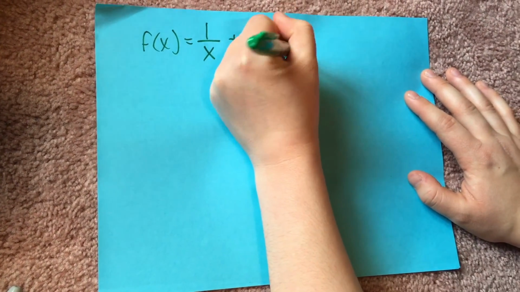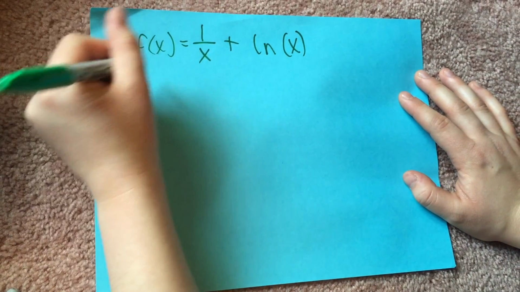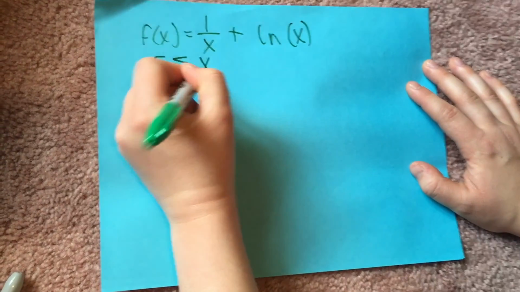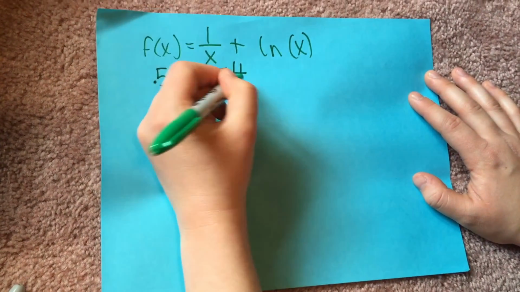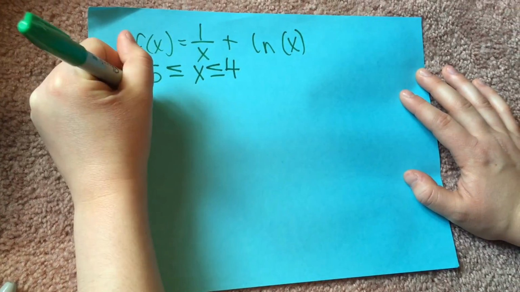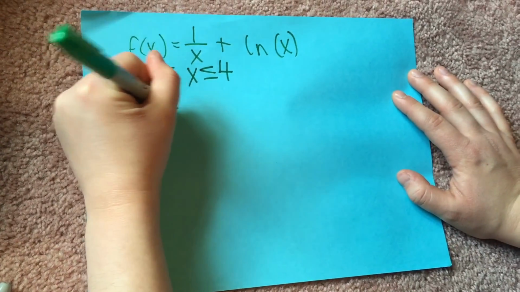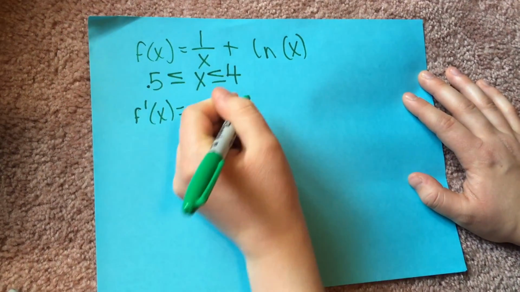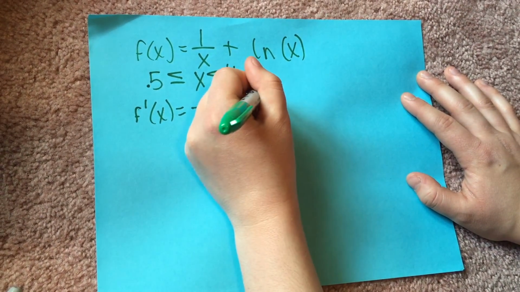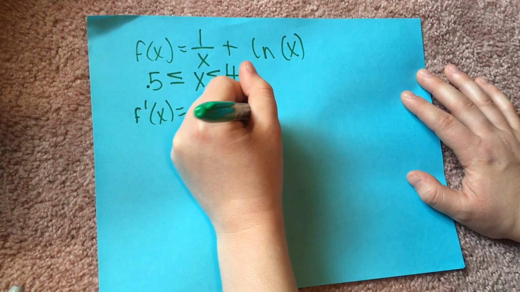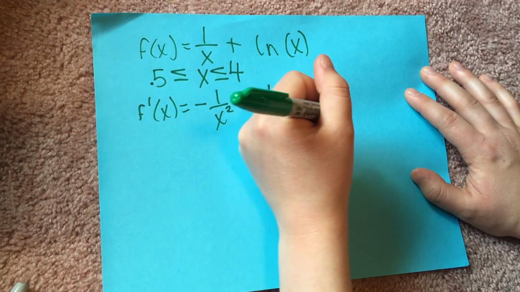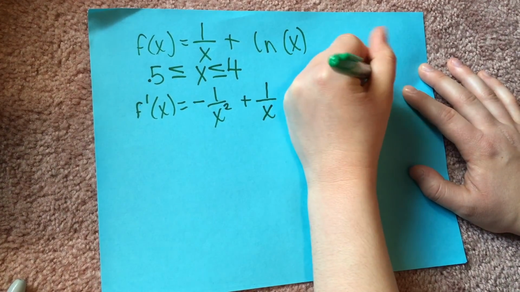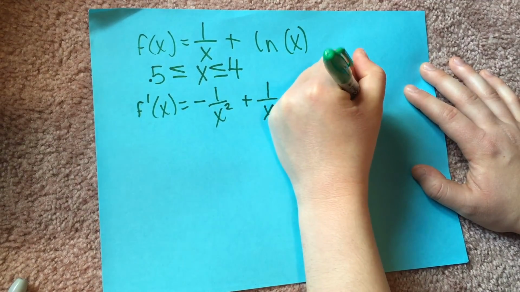Take the function f of x equals 1 over x plus ln of x on the closed interval from 1/2 to 4. According to the EVT, this function is guaranteed to have both a maximum and a minimum. To find these values, you first have to take the function's derivative and find the function's critical points. The derivative of this particular function is negative 1 over x squared plus 1 over x. This would be undefined when x equals 0, so 0 is technically a critical point, but since it's outside of the domain, you can disregard it.